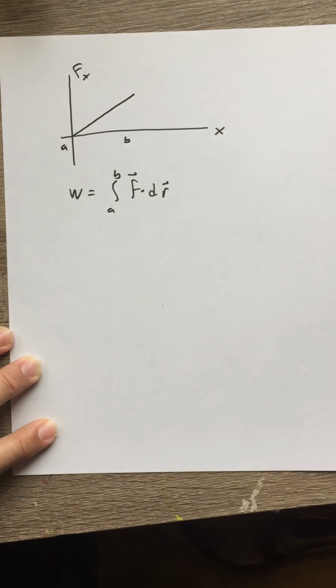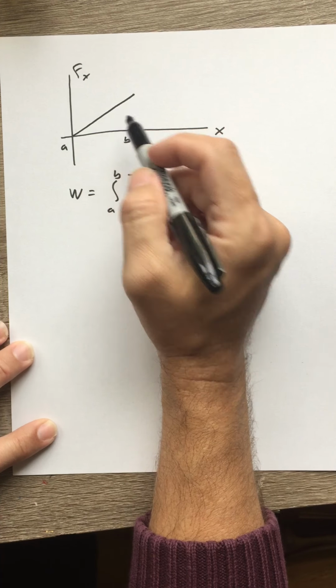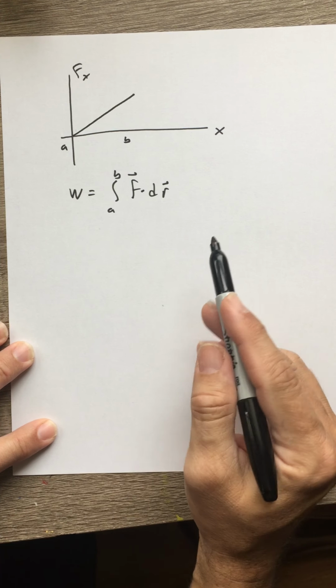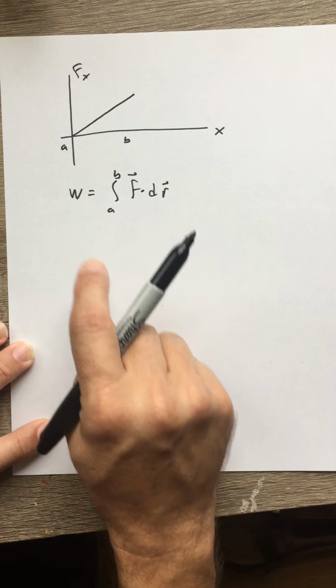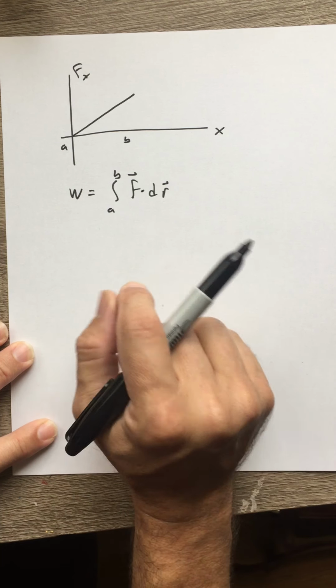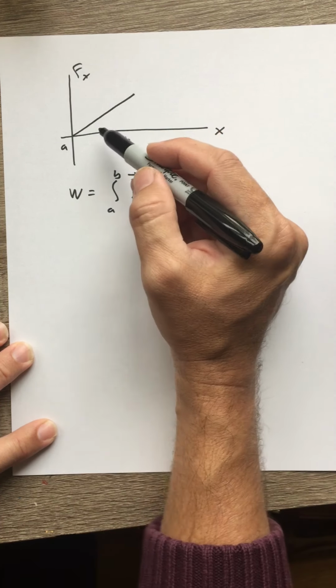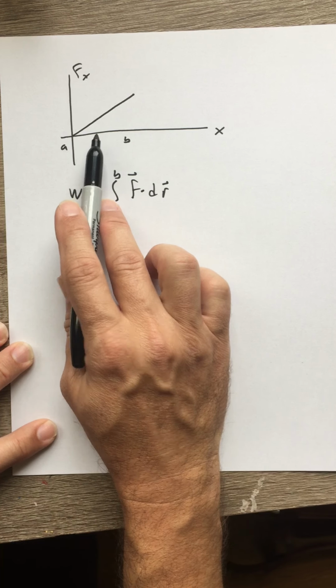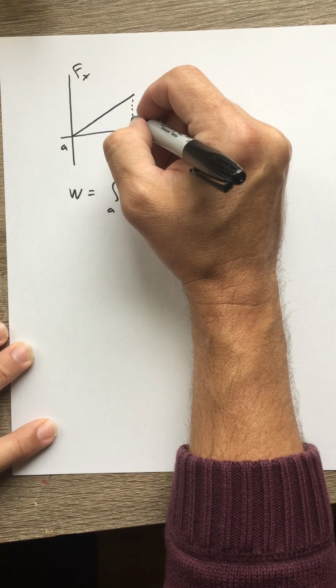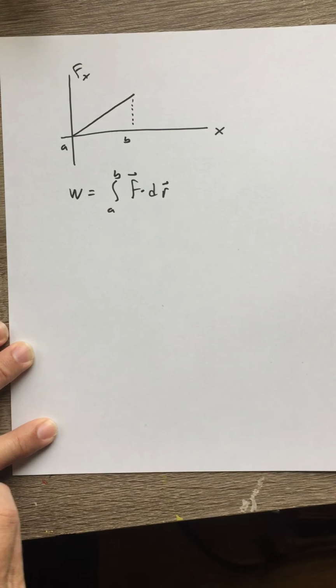Now we have seen a force with a constant slope. We saw the spring force, which was negative kx, right? This is a positive slope, so I'm not suggesting that this is a spring force, but the idea is we've seen something that has a constant slope. Not all forces do, but we'll say that this one does.